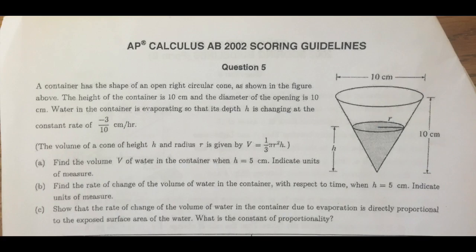For part B, it reads, find the rate of change of the volume of water in the container with respect to time when h equals 5 centimeters. Indicate units of measure. When it says find the rate of change, you look for a relationship between h and r. If there's not a relationship, you just use the product rule to derive, but if there is a relationship, you use this for part B. And just some side notes to remember for this FRQ before we start is always remember your units and then also remember the formulas for volume.